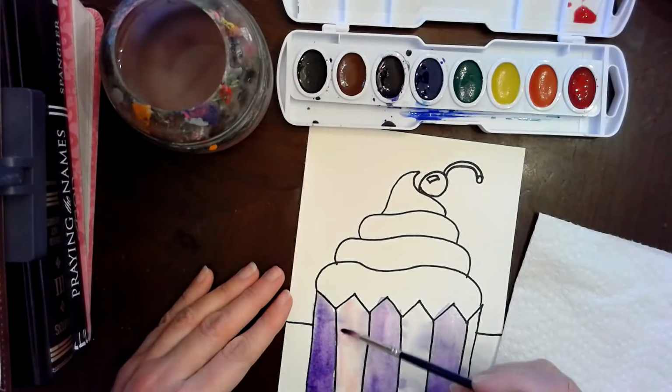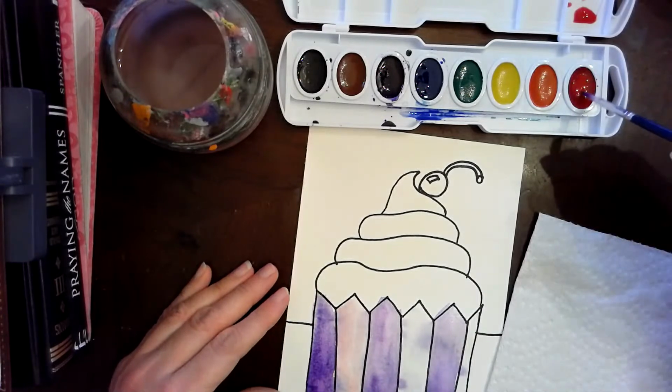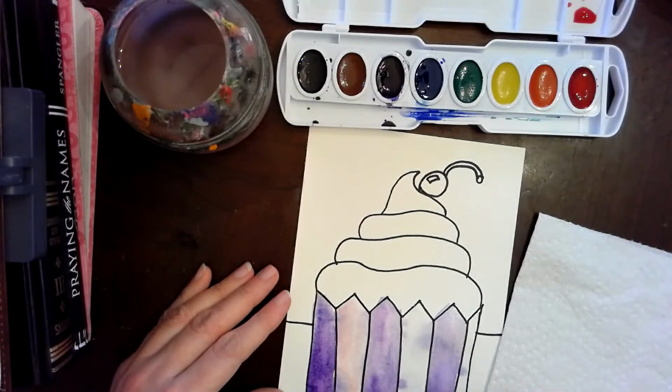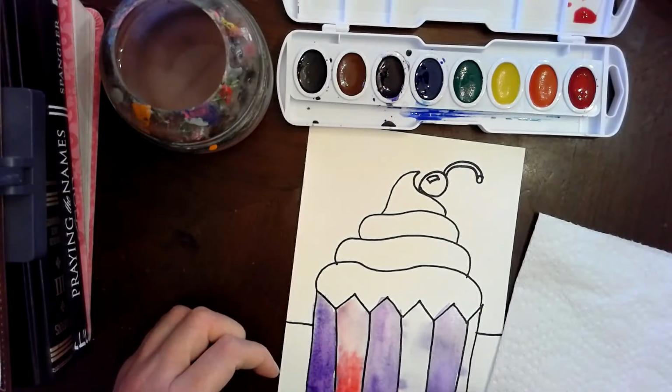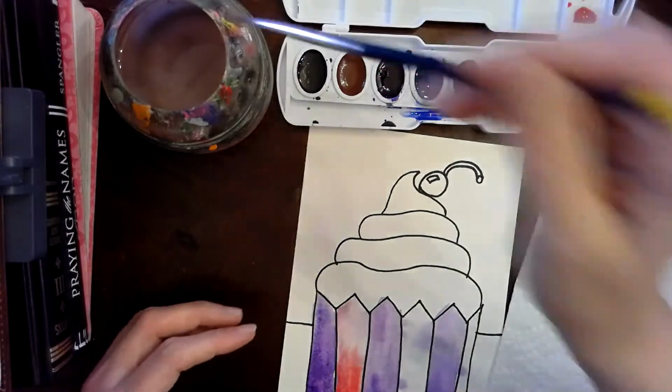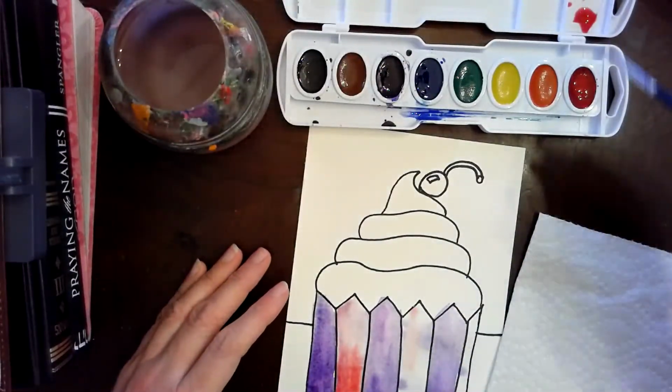Now, if I want this to be darker at the bottom, now it's blending with that purple and making a really pretty red violet. Now I can just grab a little bit of red from the palette. And again, I'm just kind of letting it paint itself. I'm just going to stop there. And it's okay that my colors are blending. It's going to have this really pretty effect from the colors blending.